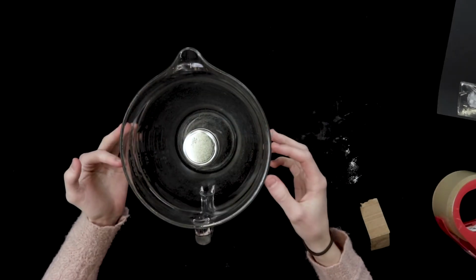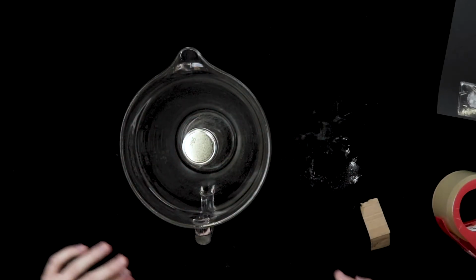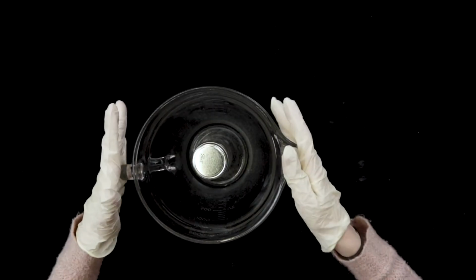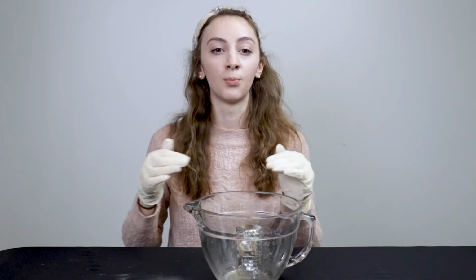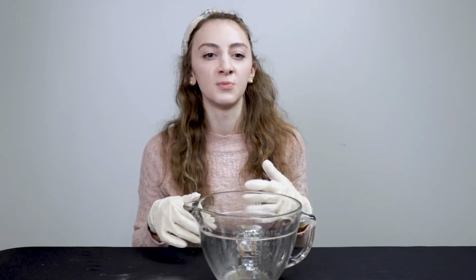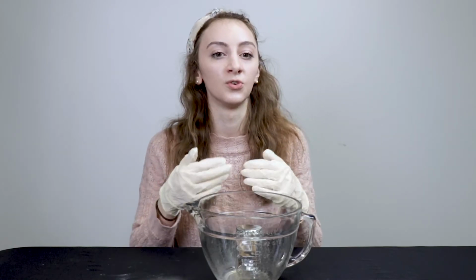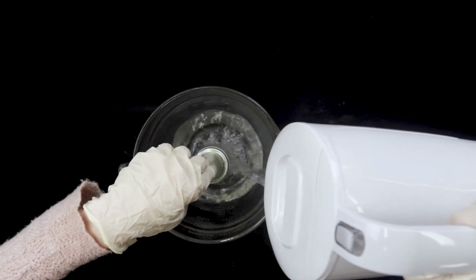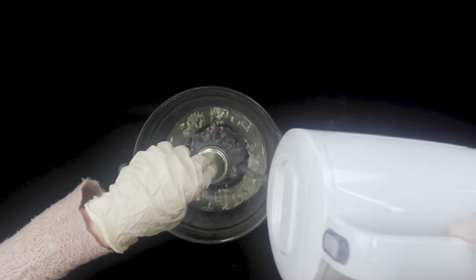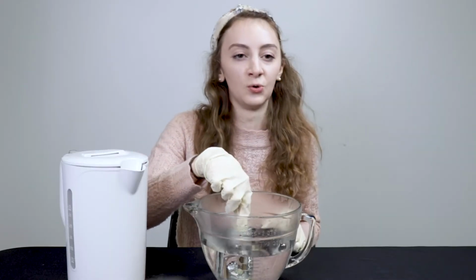Now for the next part, we need to introduce heat so our cyanoacrylate can fume. Place your jar in the large bowl, and then pour boiling water around it. This process of fuming should take about 15 or 20 minutes. After a few minutes, you should notice that the super glue will start to fume. You might need to hold it in place.